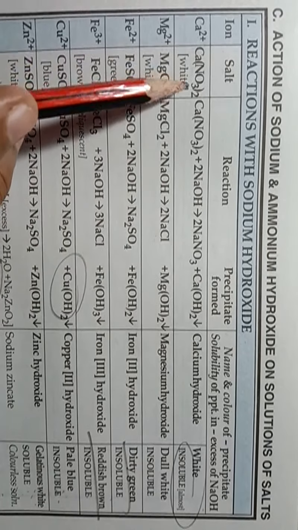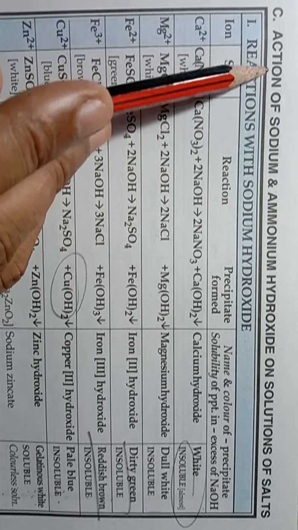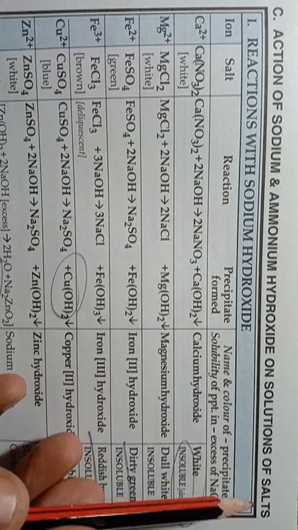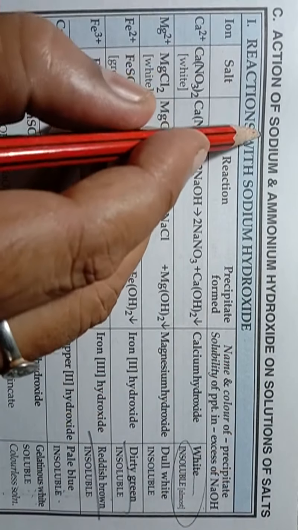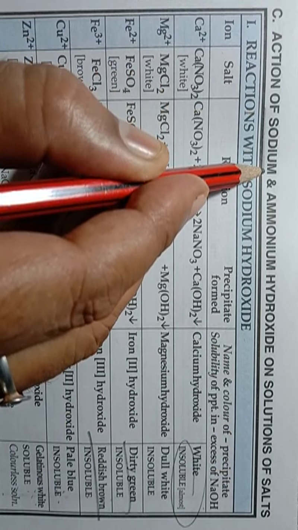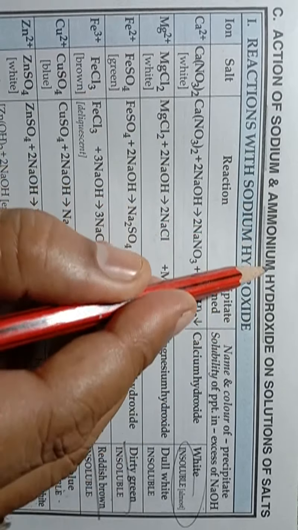Children, today we will start our discussion from the heading Action of Sodium and Ammonium Hydroxide on Solution of Salts. So you all know that sodium hydroxide is a strong electrolyte, whereas ammonium hydroxide is a weak electrolyte.